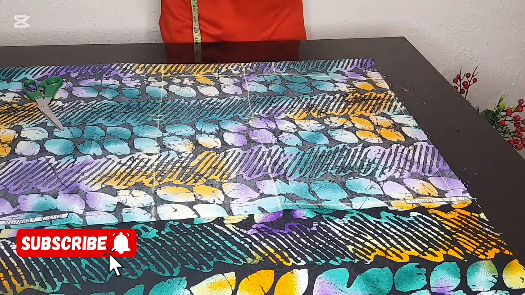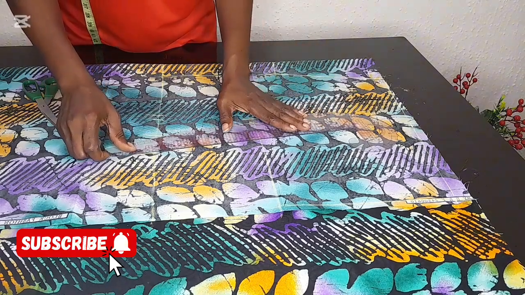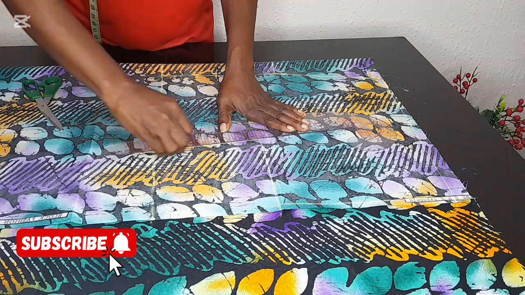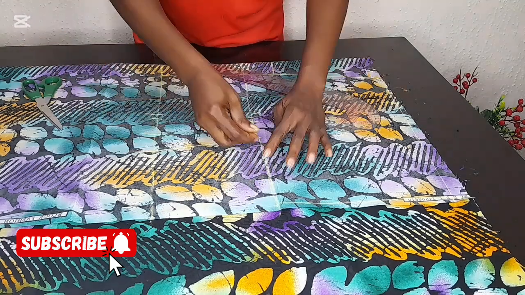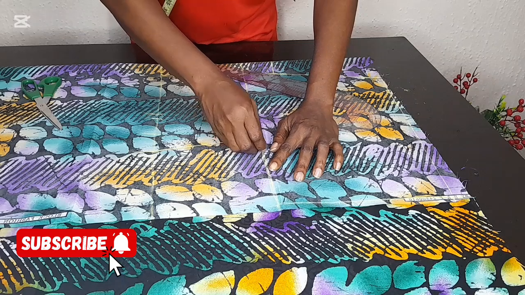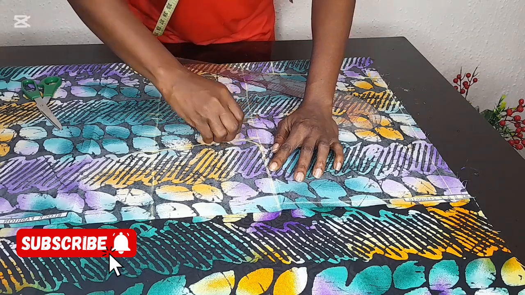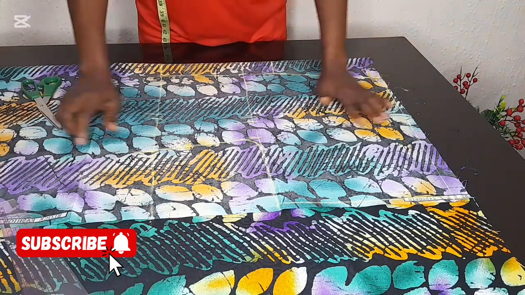You connect it straight to your neckline. Now I'm going to be connecting the bust line to the waist area. Can you see? And this is our sleeve. Now that we are done connecting, I'm making it a bit curvy. It doesn't need to be sharp.